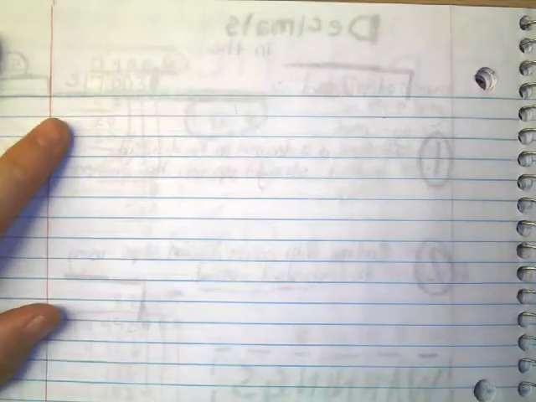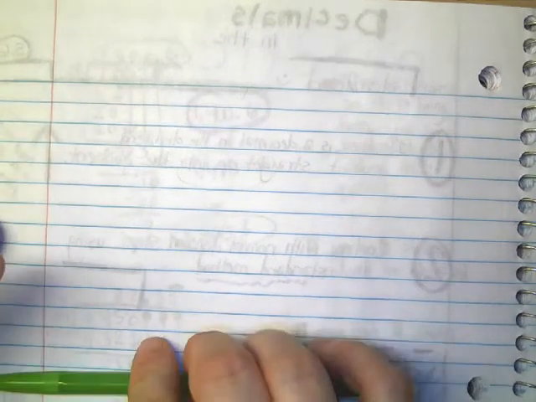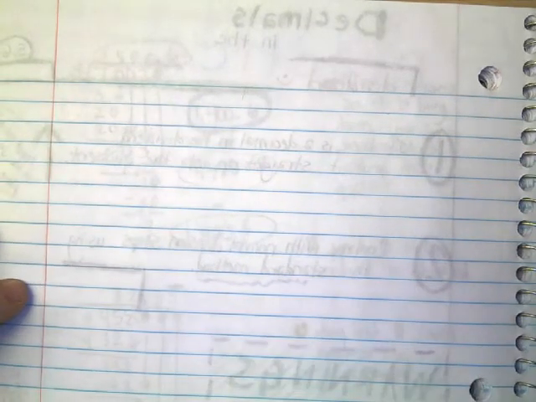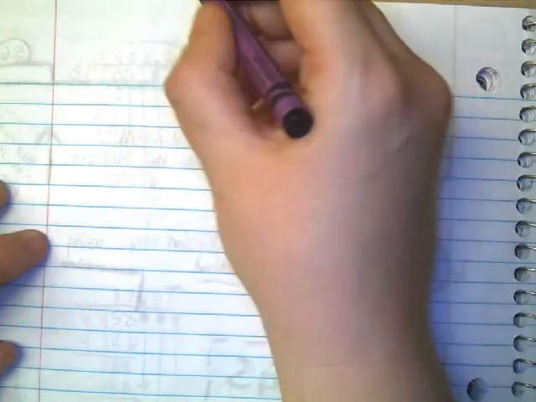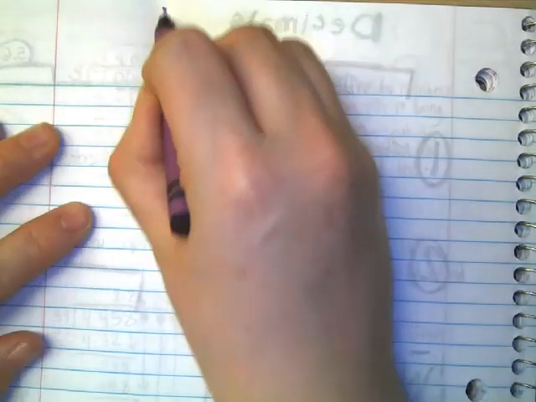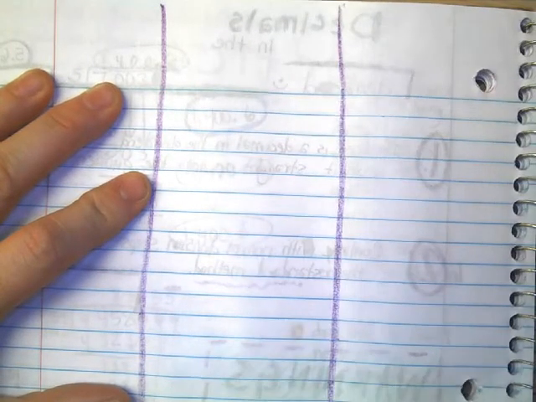I would like to solve 6 problems on this page. That's right, 6 problems. So we need to make 6 rectangles or squares, but what I want us to do is to actually make 3 columns. So let me explain. I'm going to do 2 lines going down that are purple.